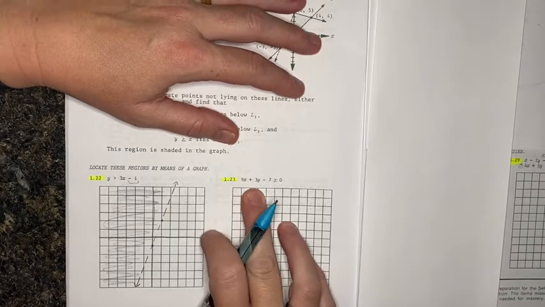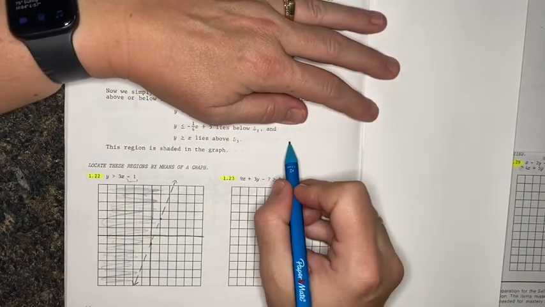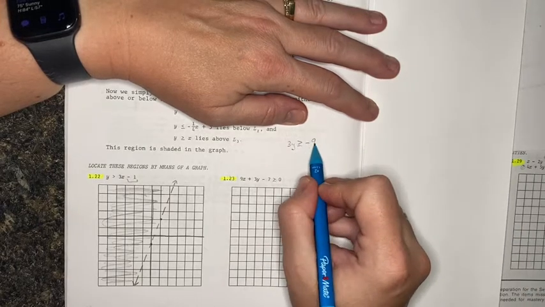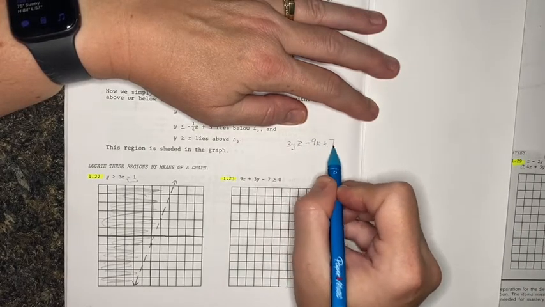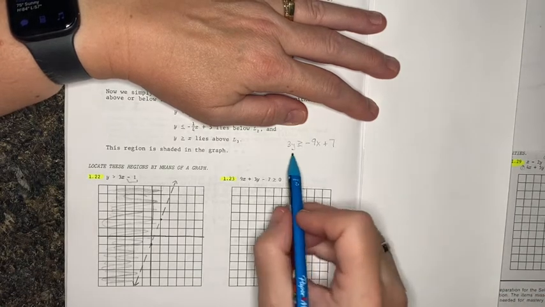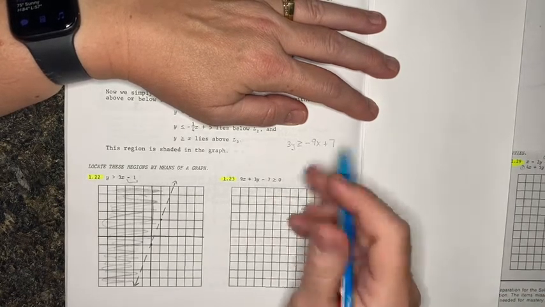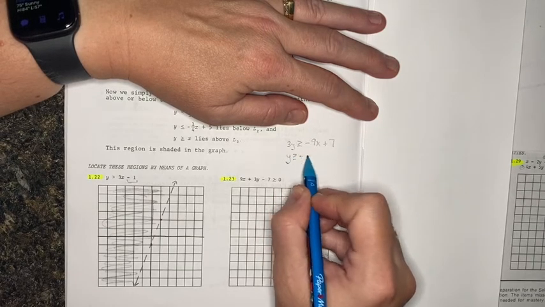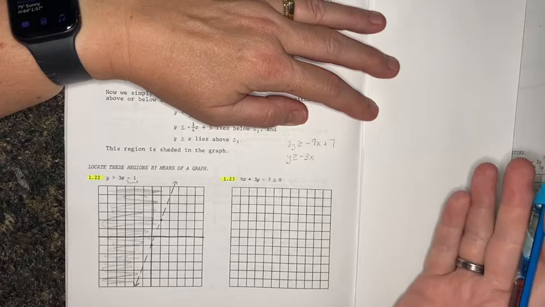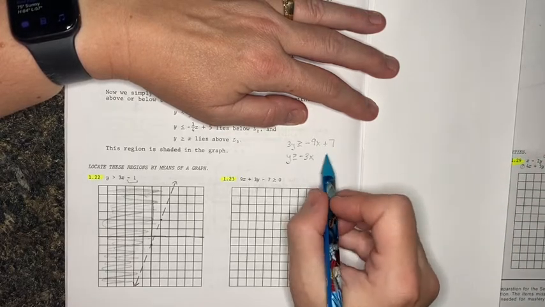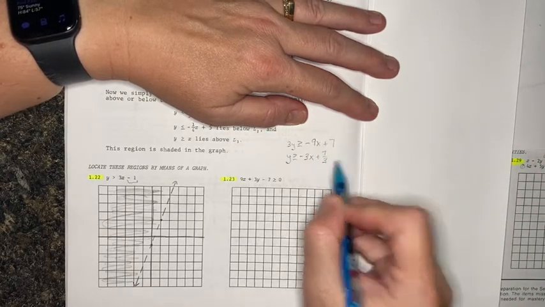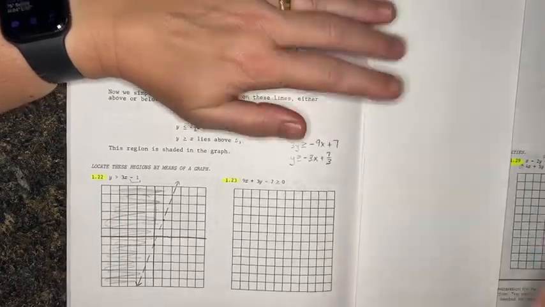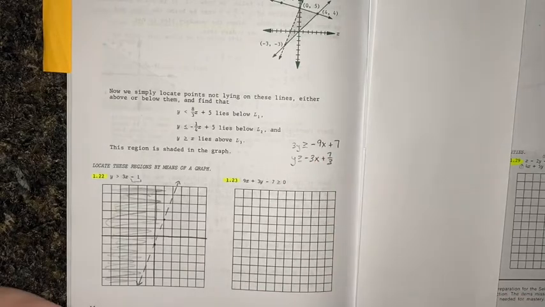We want to solve for y. So we see that 3y is greater than or equal to -9x plus 7, right? We've got to divide the whole thing by 3 because our y has to be by itself. So y is going to be greater than or equal to -3x, because 9 divided by 3 is 3, plus 7/3, which I really, truly hate. But it is what it is. We're going to graph it and see what we got.